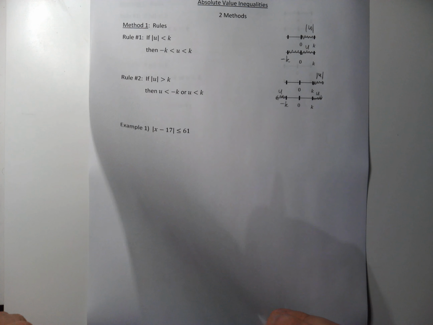If the absolute value of u is stuck between 0 and k, then here's where the absolute value of u originally is. If I drop the absolute value braces, that opens up a mirror image on the other side of 0, reaching to negative k.